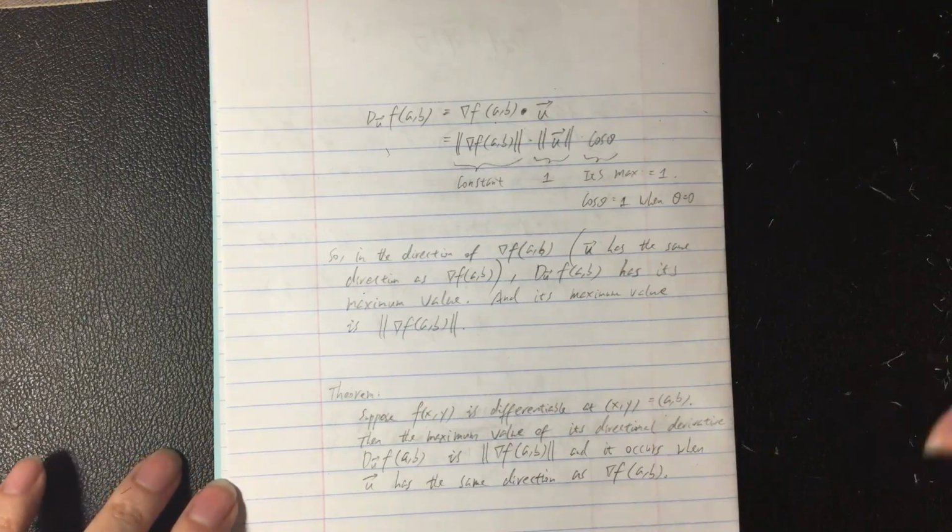And similarly, this theorem also works for functions with 3 or more variables.